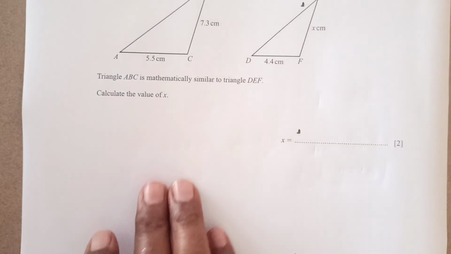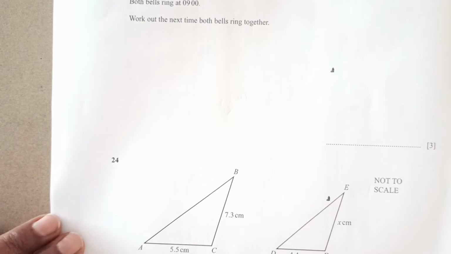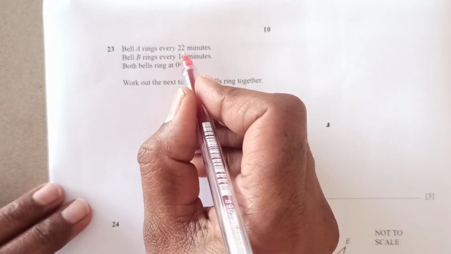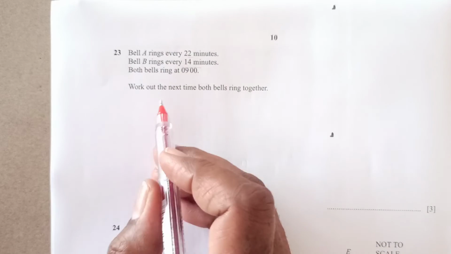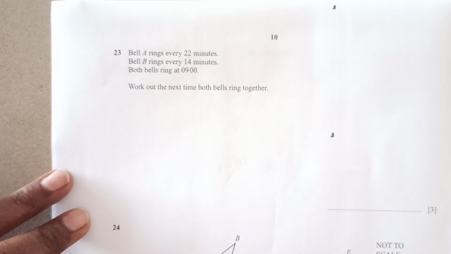Now number 23. Bell A rings every 22 minutes. Bell B rings every 14 minutes. Both bells ring at 9. Work out the next time both bells ring together.